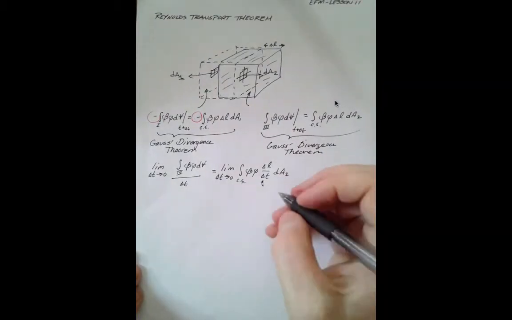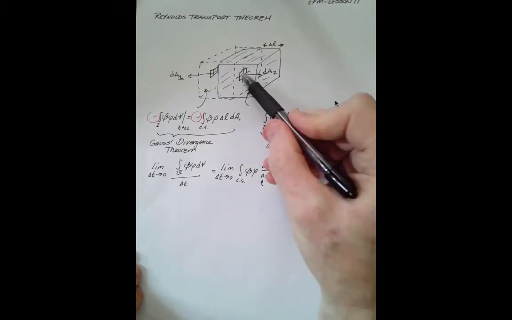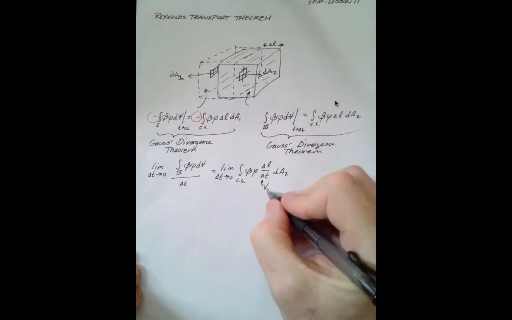Delta L over delta t is simply the velocity at this face. In this case, we'll call it v2.